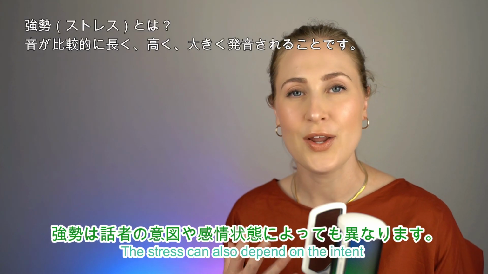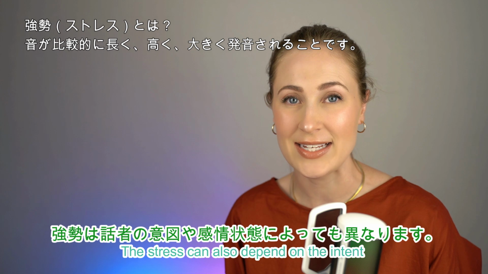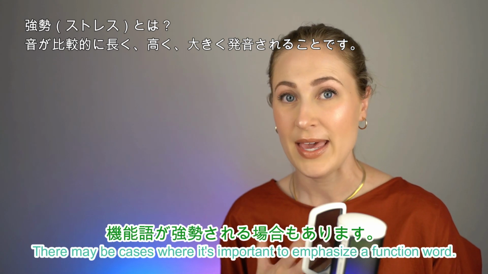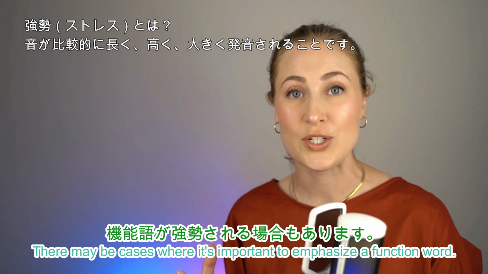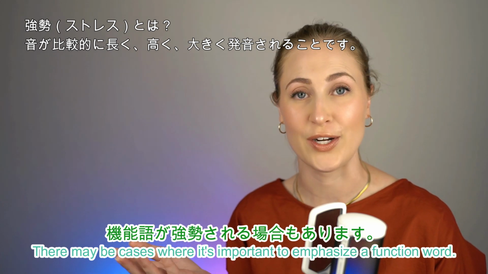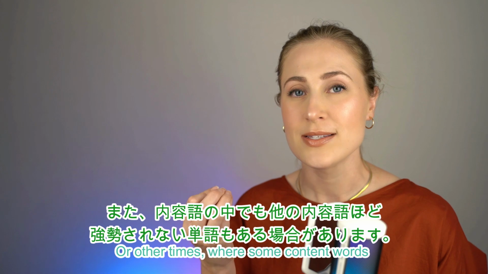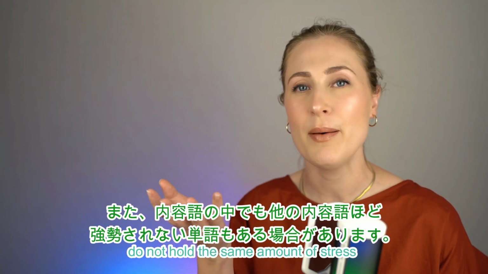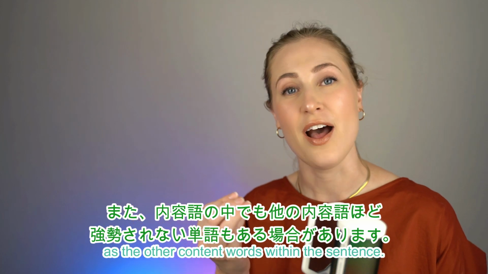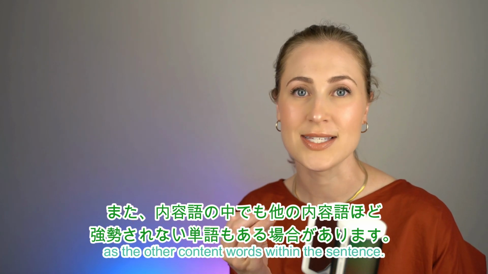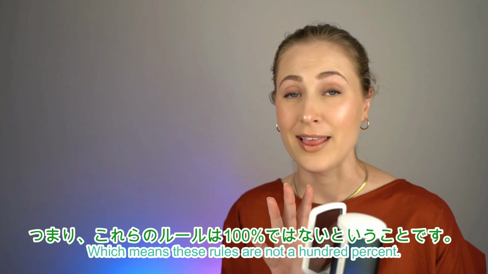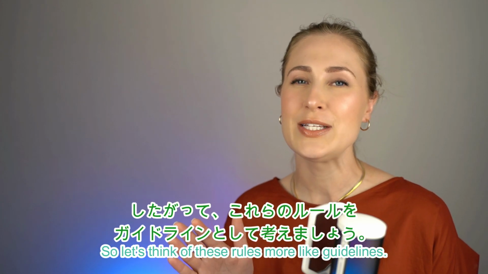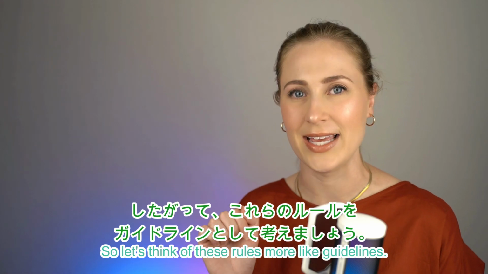The stress can also depend on the intent and emotional state of the speaker. There may be cases where it's important to emphasize a function word, or other times where some content words do not hold the same amount of stress as the other content words within the sentence, which means these rules are not 100%. So let's think of these rules more like guidelines.